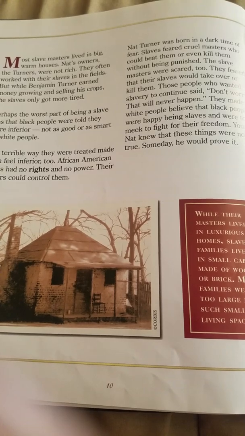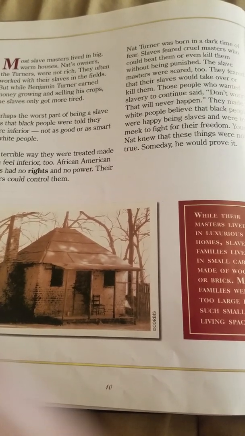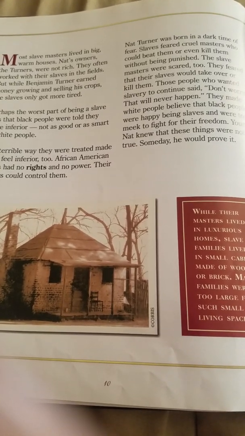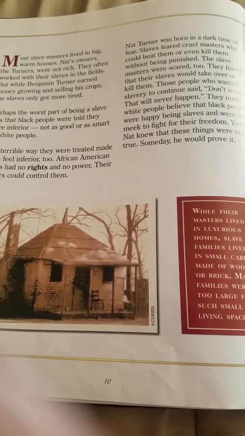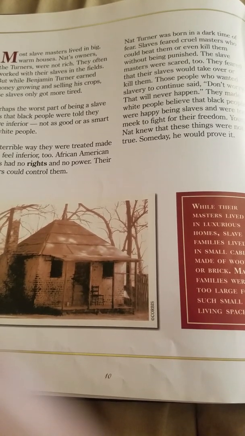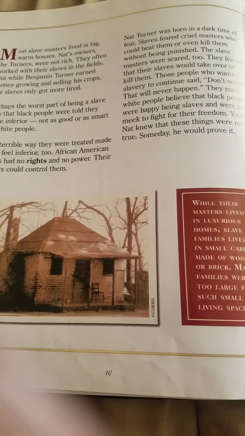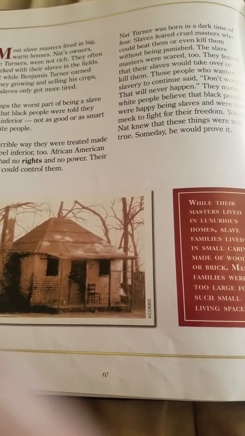Perhaps the worst part of being a slave was that black people were told they were inferior, not as good or as smart as white people. The terrible way they were treated made them feel inferior too. African American slaves had no rights and no power. Their owners could control them.